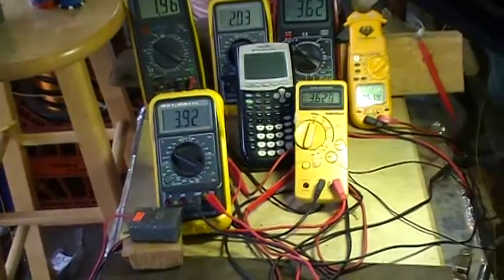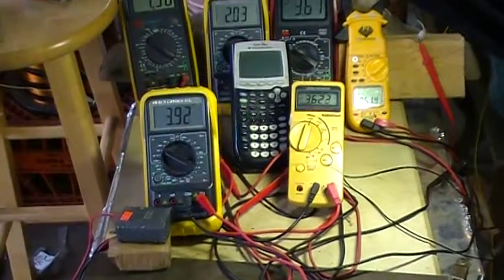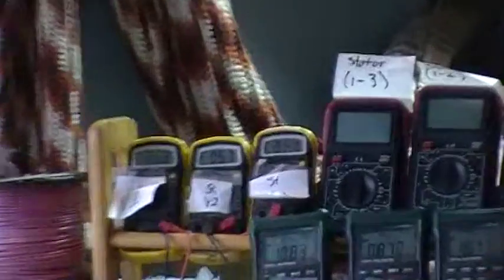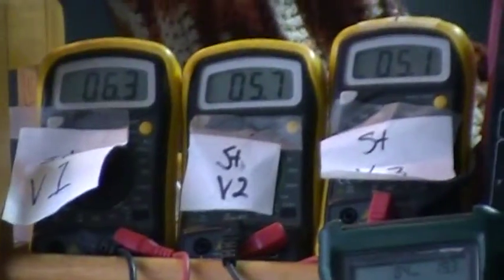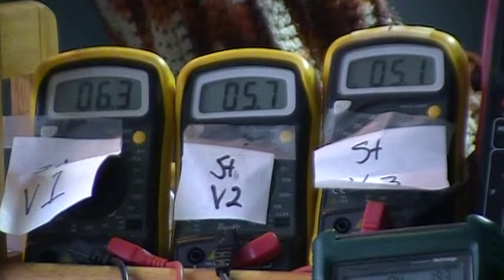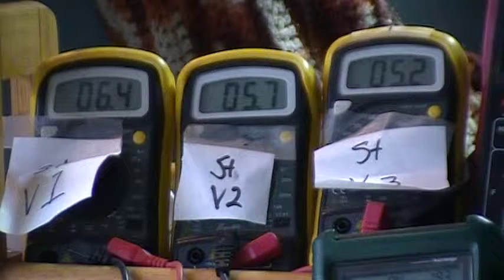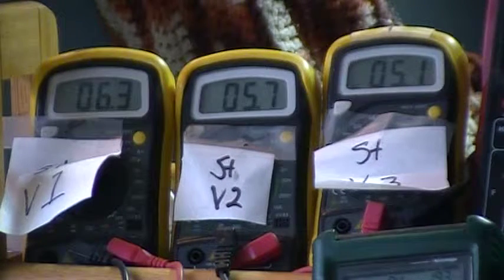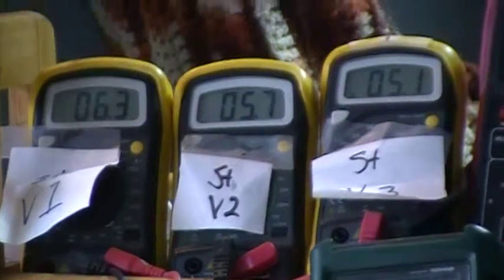Okay, then back to our input conditions. Our 6.3 volts on phase 1, 5.7 on phase 2, and 5.1 on phase 3. Our amperages.